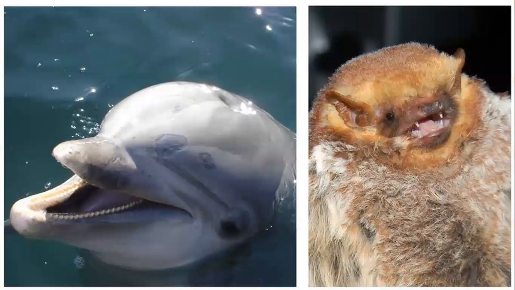So, what could this smiling dolphin and yawning bat possibly have in common? It's not just that they are both mammals. Both of them also use ultrasound to find things in the dark. So what is ultrasound?